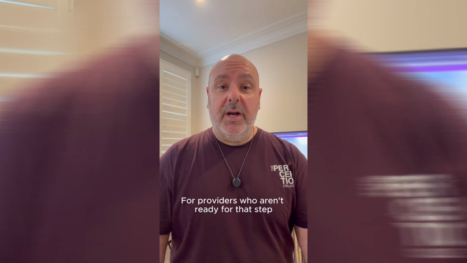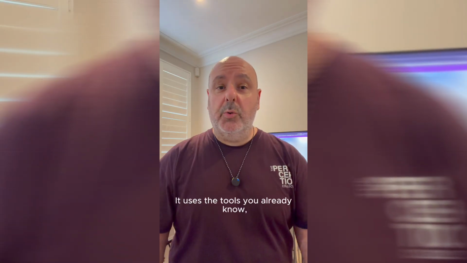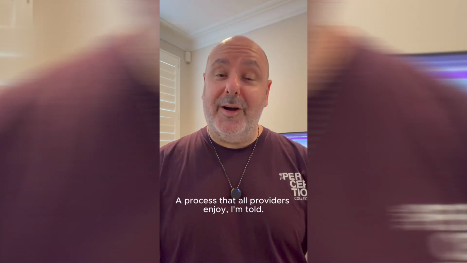For providers who aren't ready for that step, we built something really simple. An NDIS and Aged Care Provider Kit. It uses the tools you already know, like Office and Google Docs. It gives you an organized way to structure participant information, contacts, case notes, and documents. It also includes forms to organize part of your intake, a process that all providers enjoy, I'm told.